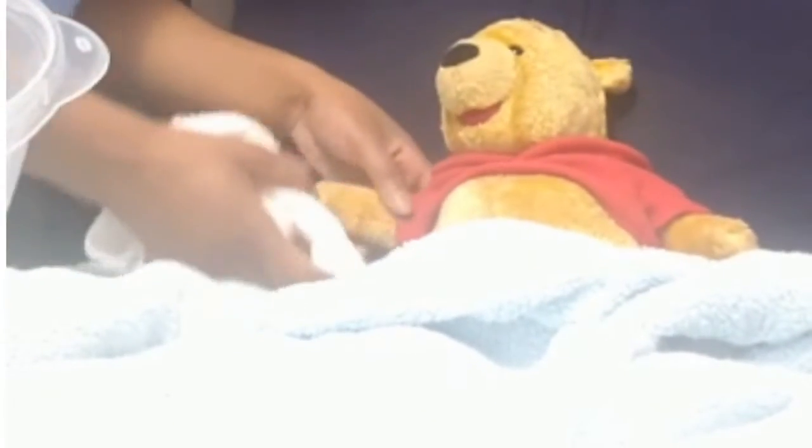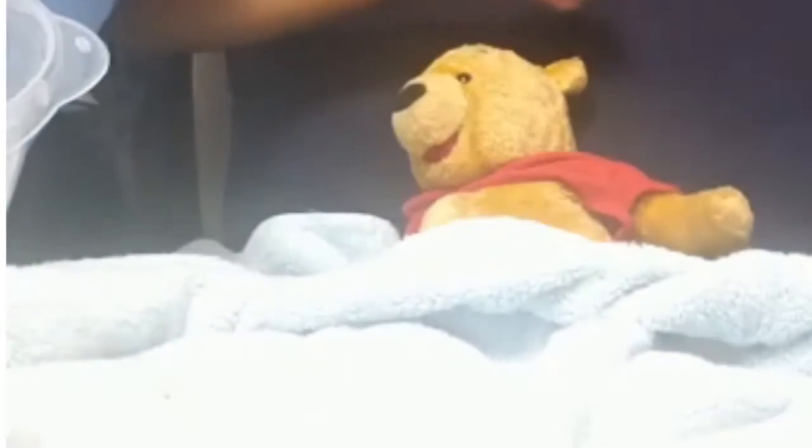Now, I'm going to dry. I'm going to then clean the patient's underarm. Fold, other side, discard, dry, dry.